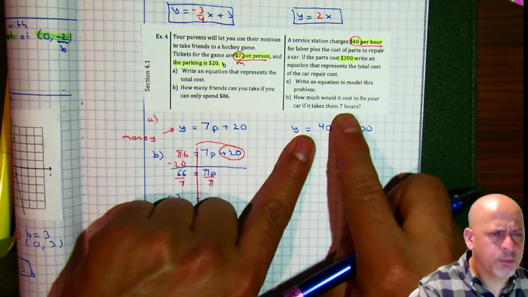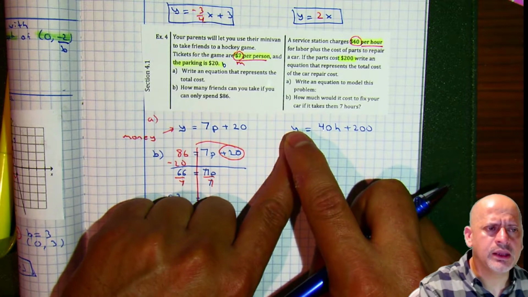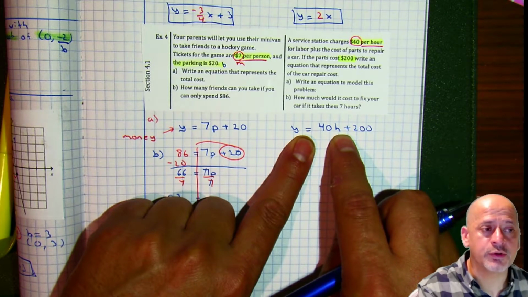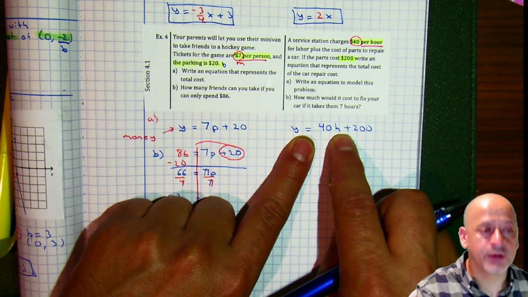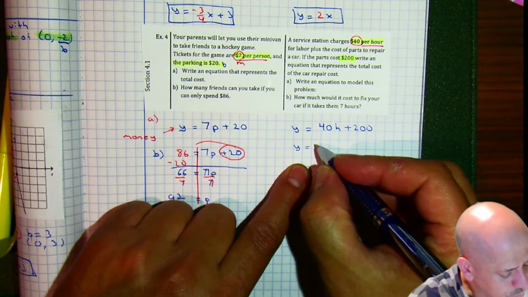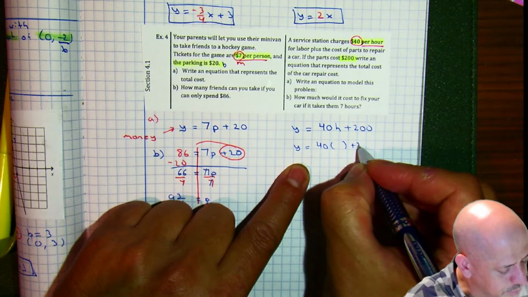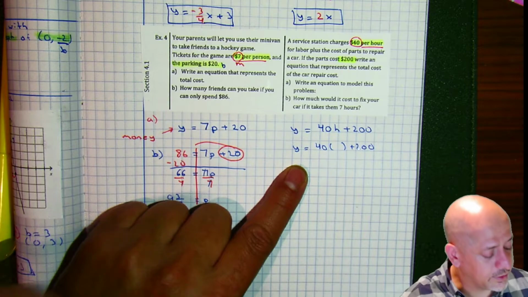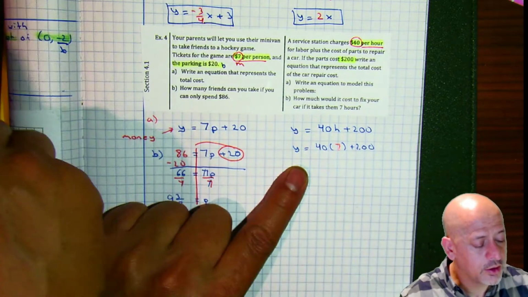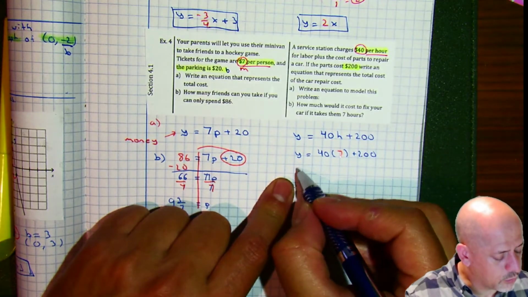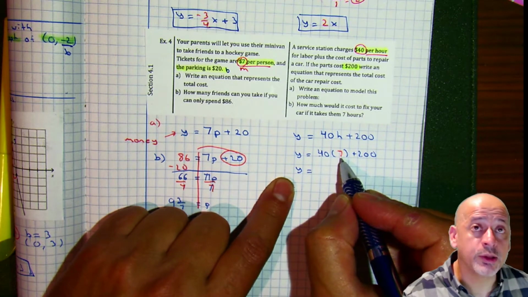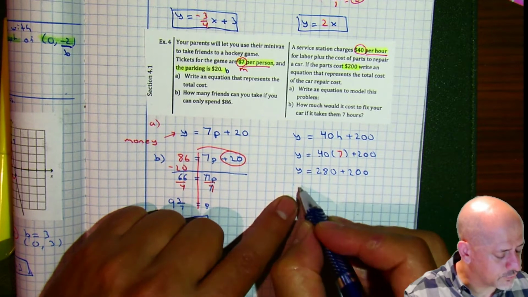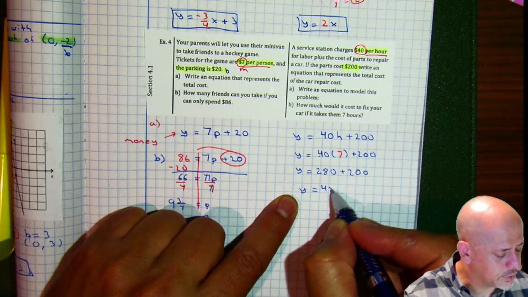Well, the question is, should I plug in the 7 for the Y, which is the money, or the 7 for the H, which is hours? Correct. You should be plugging into the H. So it'll be 40 times 7 plus 200. And that makes sense, right? They're going to charge you $40 per hour, and it's taking 7 hours to fix your car. So therefore, Y equals 40 times 7, which is 280, plus 200. Therefore, Y equals 480.